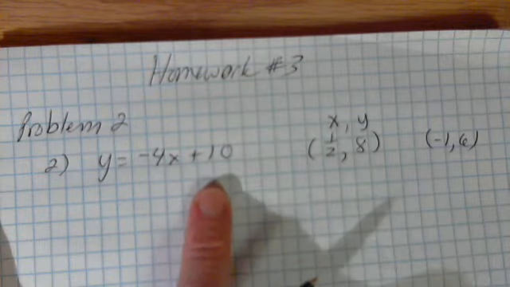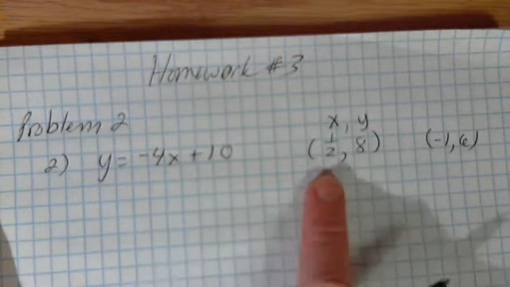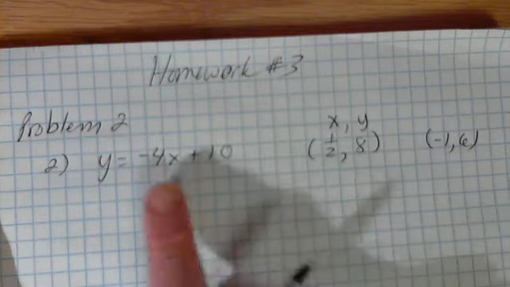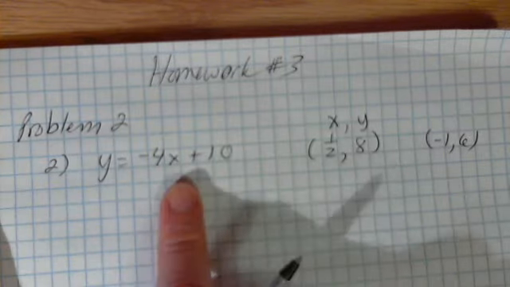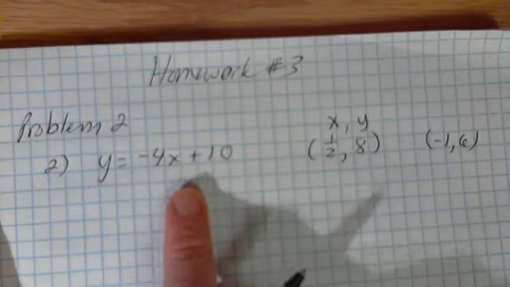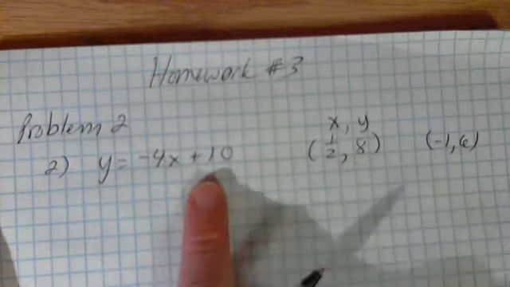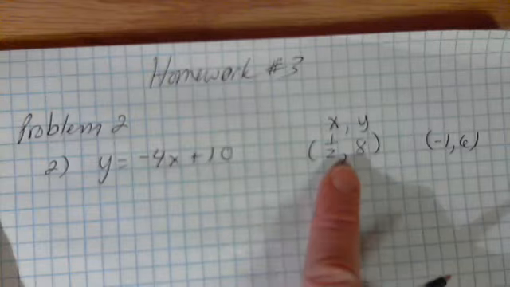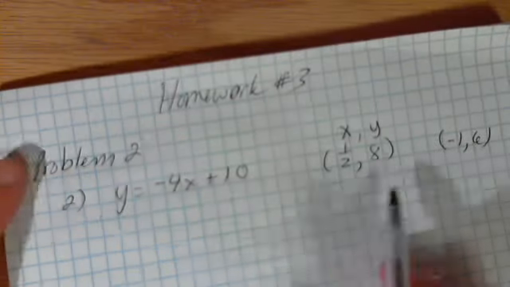Well, I don't need to graph it to find out. What I can do is replace the x in the equation with the x value here, and the y in the equation with the y value here, and see if I get a true math statement. If I do, then yes, this coordinate pair is a solution to this equation, and it would be a point on the graph of this equation. If I don't get a true math sentence, then this point is not a solution to the equation. So let's try it and find out.